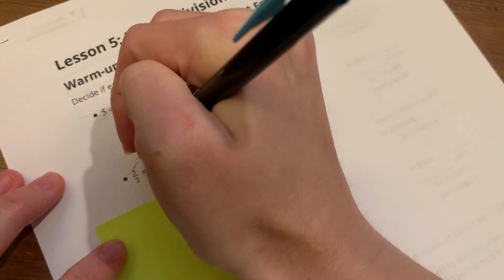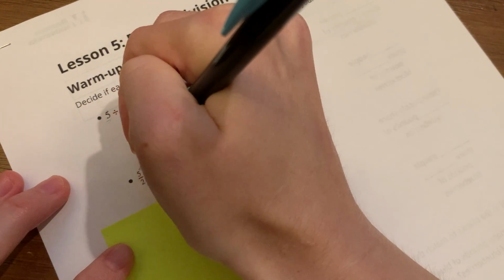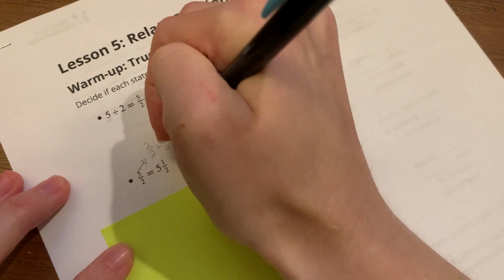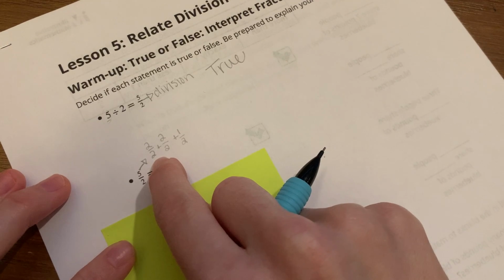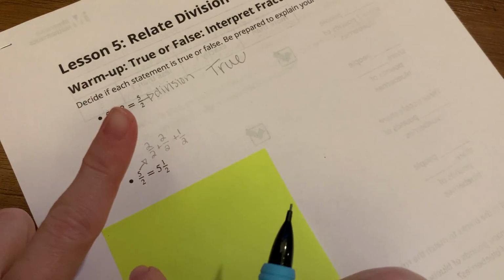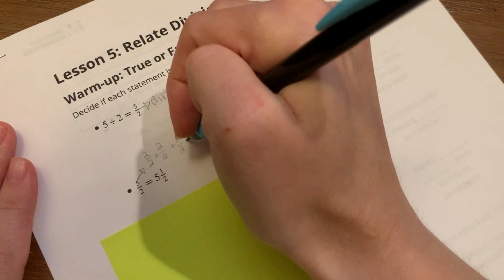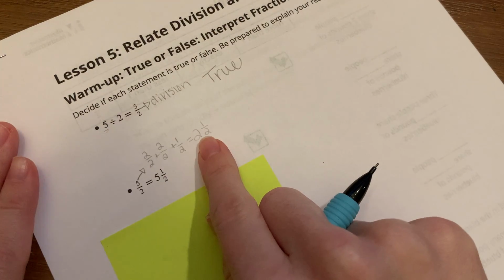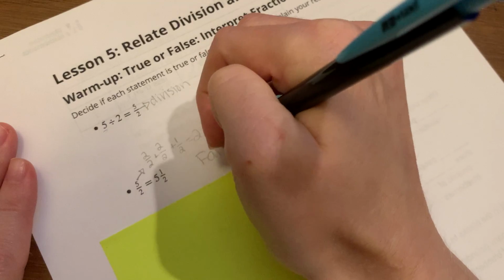So let me show you what that looks like. 5 halves is equal to 2 over 2 plus 2 over 2 plus 1 over 2. So I pulled out 2 over 2, which is equal to 1 whole, and 2 over 2, which is also equal to 1 whole, and the 1/2. So that would give me the fraction 2 1/2. Okay, so this is false.